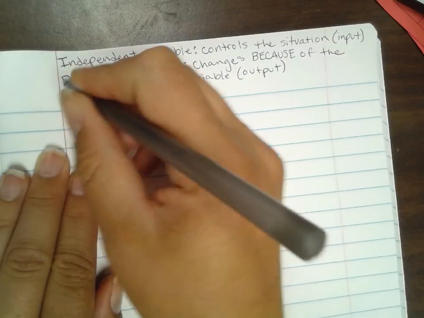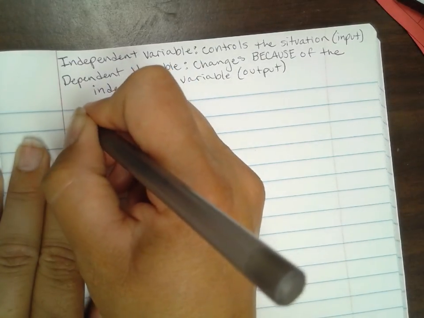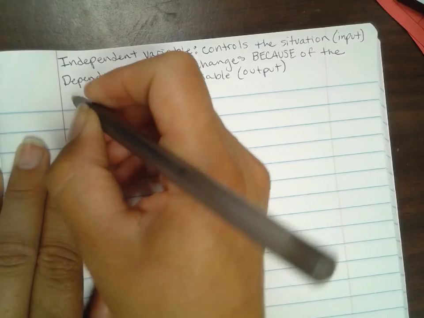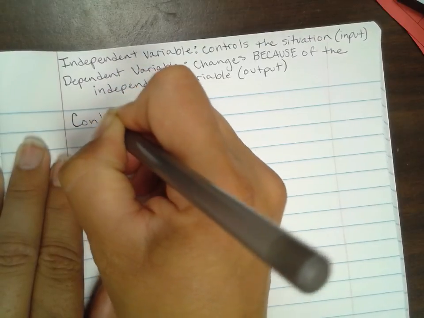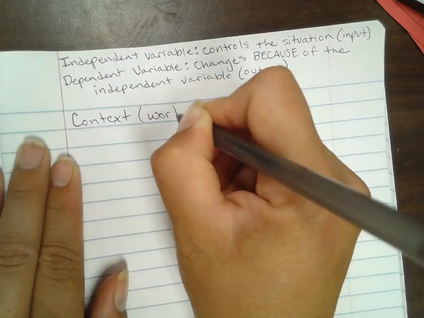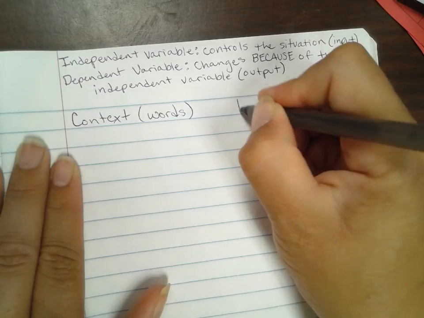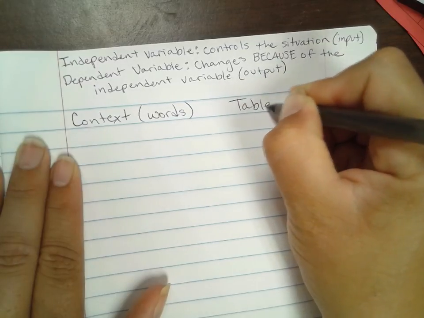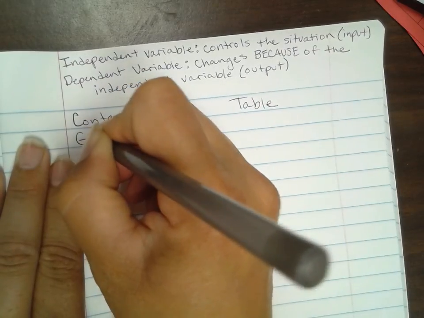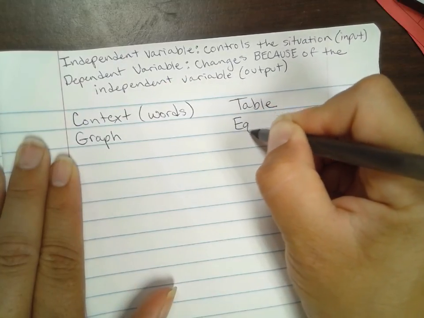All right, in these kinds of situations, there are 4 different ways we can look at them. We have context. Context is just the words. Okay, we can make a table. We can make a graph. And we can write an equation.